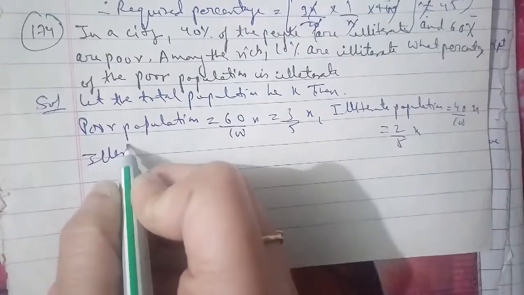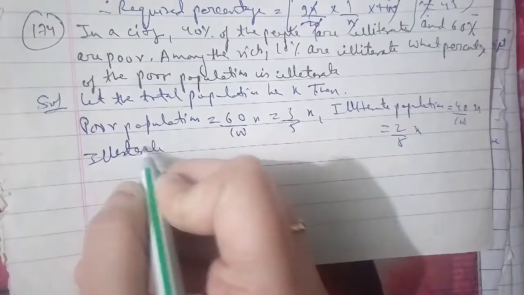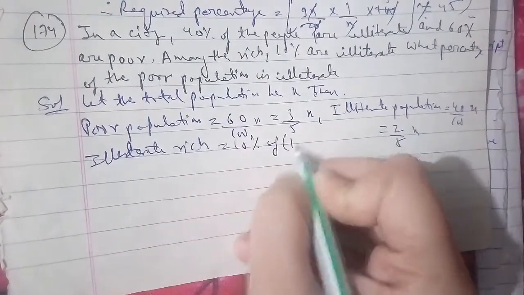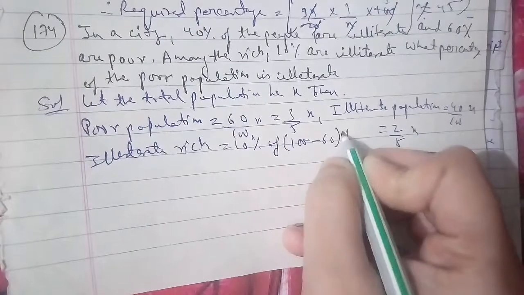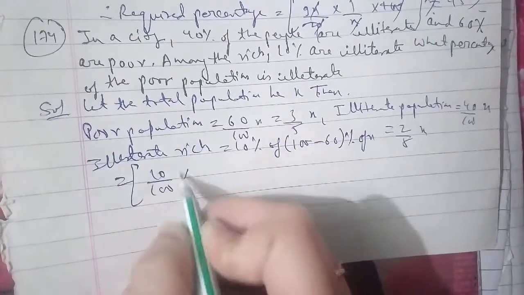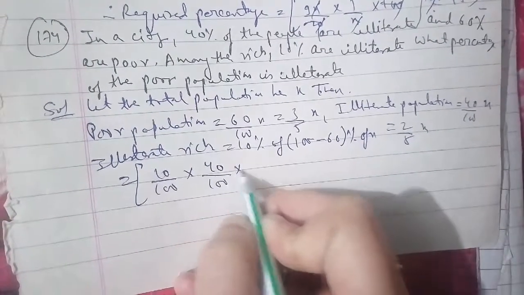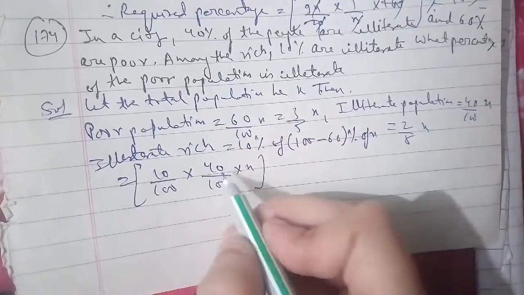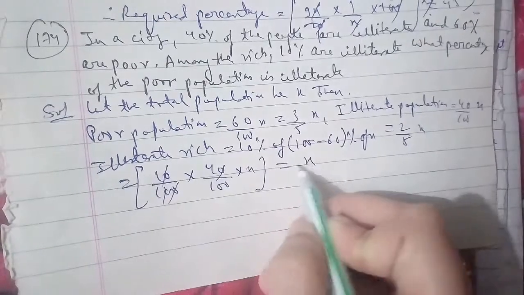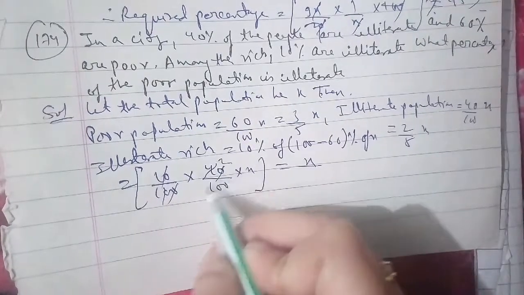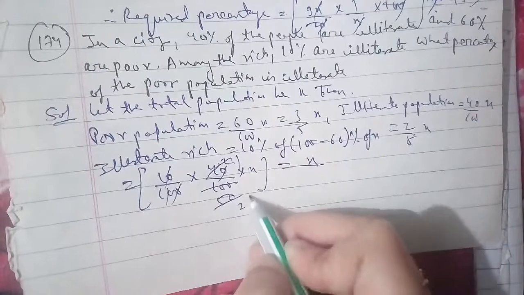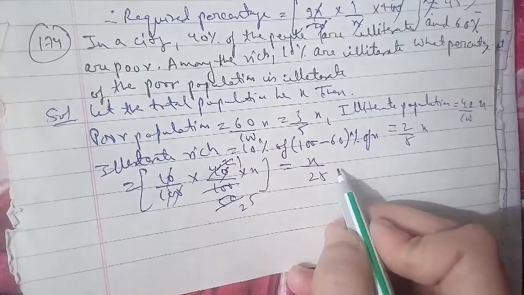And illiterate rich equals 10% of (100 minus 60)% of x, which equals 10 upon 100 into 40 upon 100 into x. The zeros cancel, so 4 upon 100, and it cancels out further. 2 2s are 4, 2 5s are 10, so we have x upon 25.